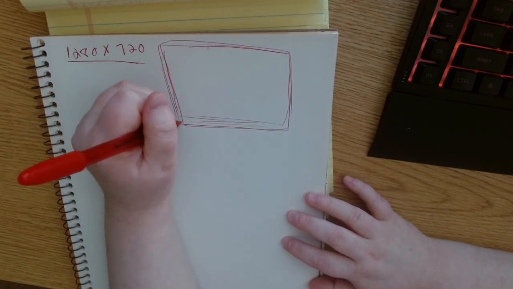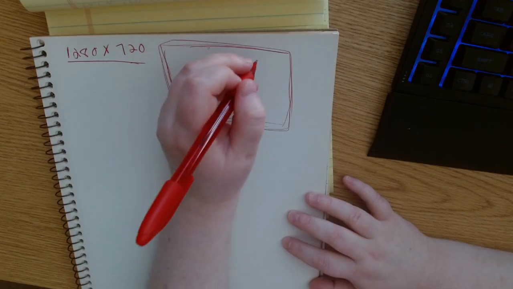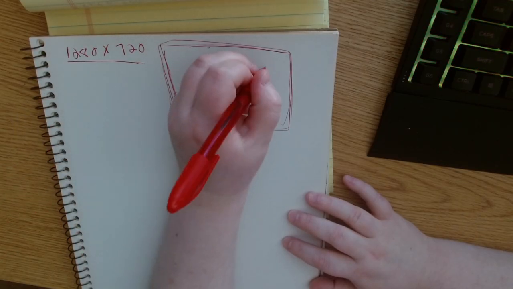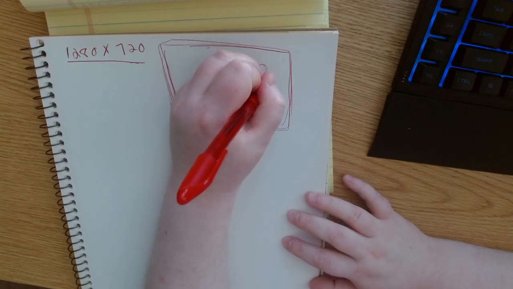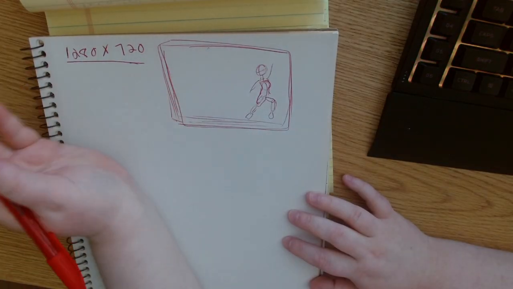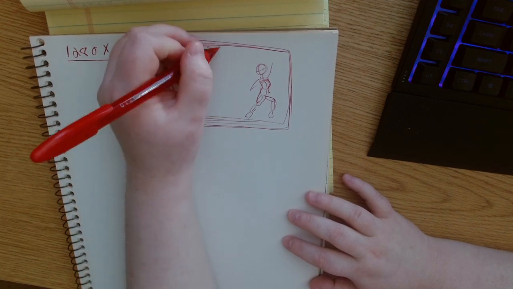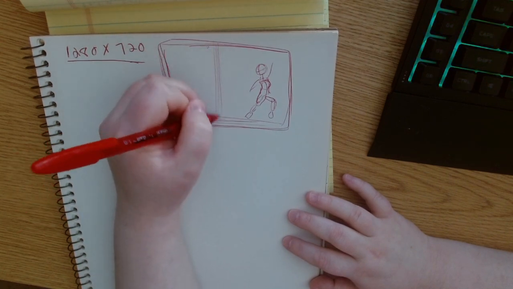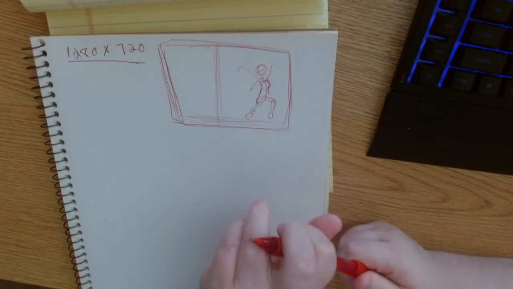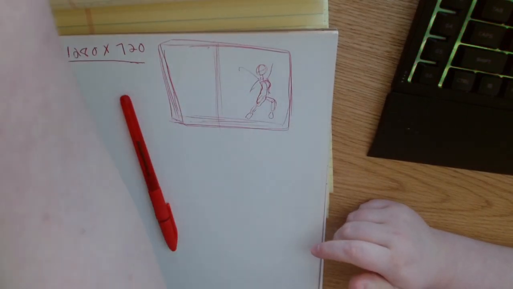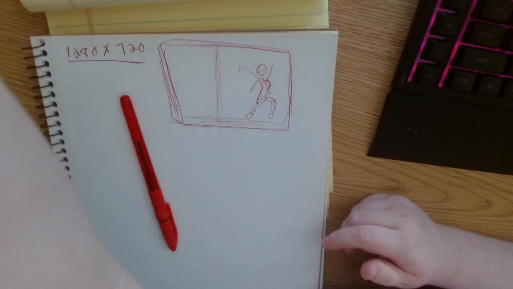Okay, so I know that I want the fairy on this side. I'm just gonna do a little pose here. It's good enough. And things we need to keep into account: room for the wings. I'll actually do this in a different color. It helps me if stuff isn't all the same color.